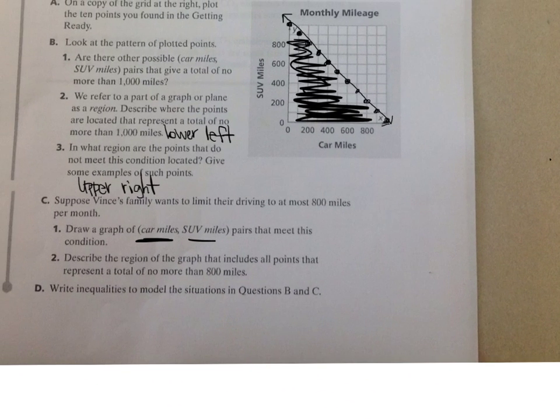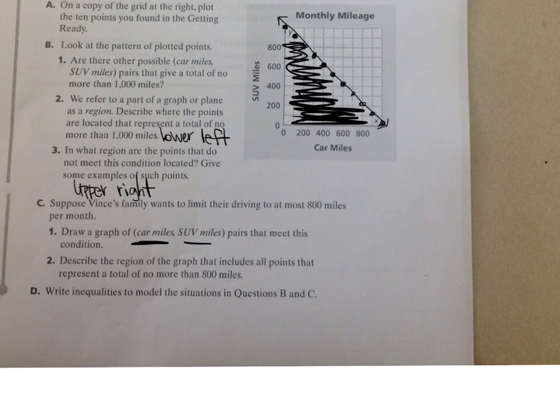If we wanted to draw our graph, it would look a lot like the graph above. Here. And we want the car and SUV to go no more than 800 miles, both vehicles.